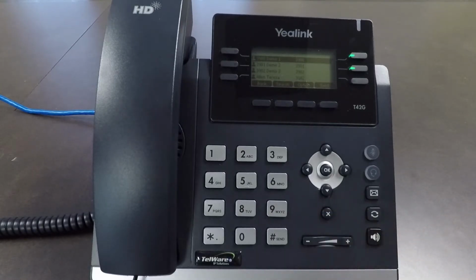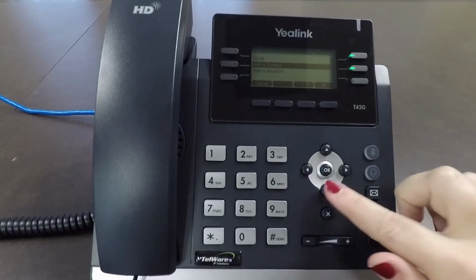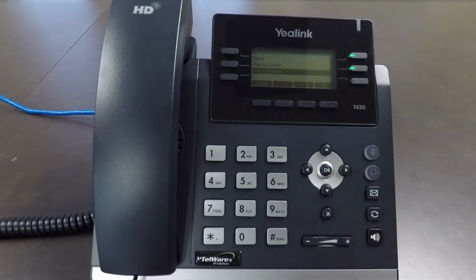If we go back to the phone book and choose the Option button, we can view details of the highlighted contact. We can add to our personal contact list, or we can add to blacklist, just like with our call history. It is important to note that any contacts you choose to add to contacts will be going into a separate phone list called your local directory. We will cover this in more detail later.